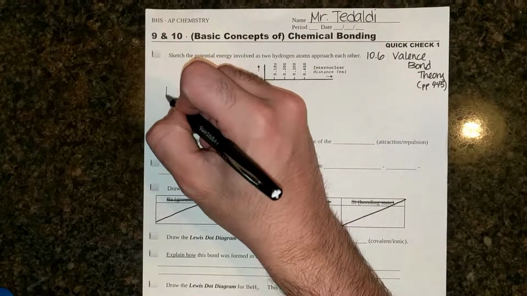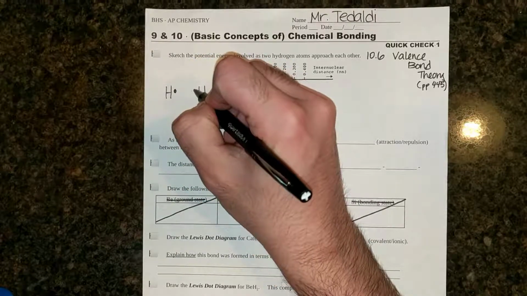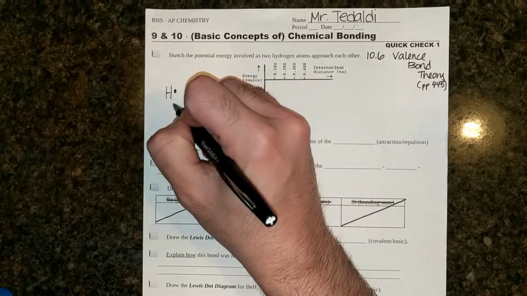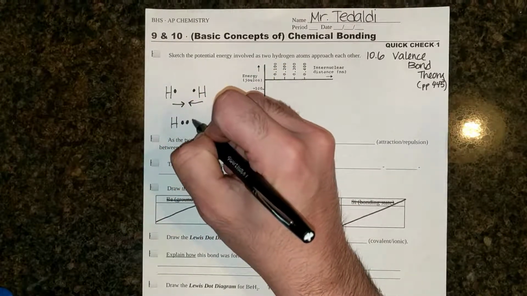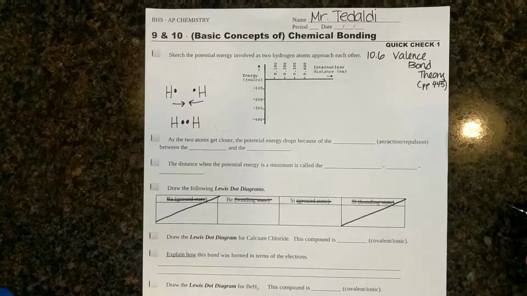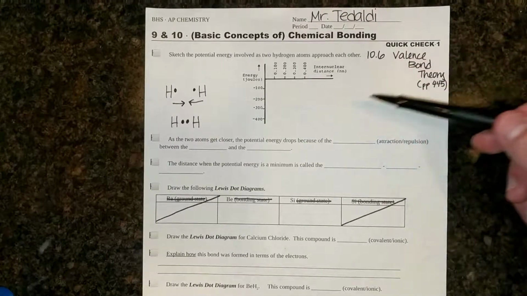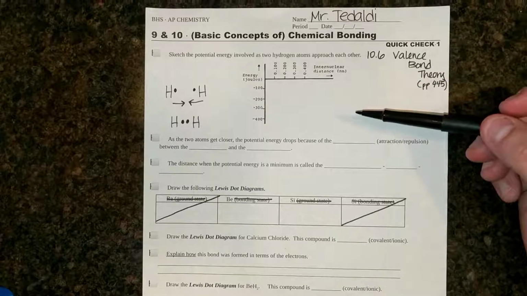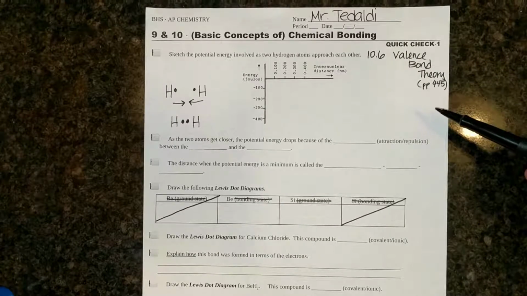each other. And what that means is, if I have two hydrogen atoms and they're coming close together to bond, to become H2, what does the potential energy look like? Now, I made a note here that this potential energy diagram, that's what it's called, is found on page 445. That's in chapter 10.